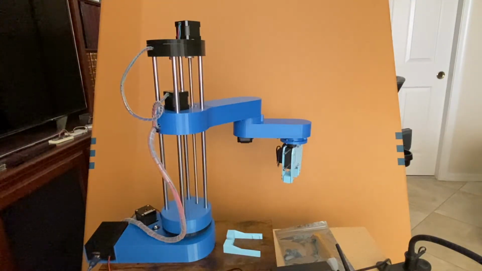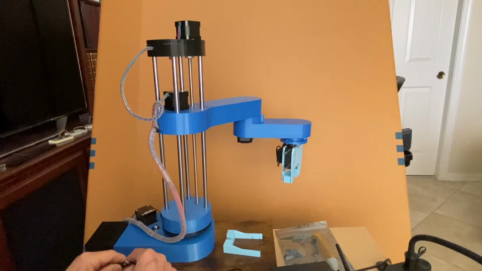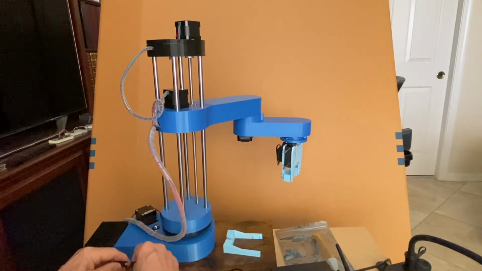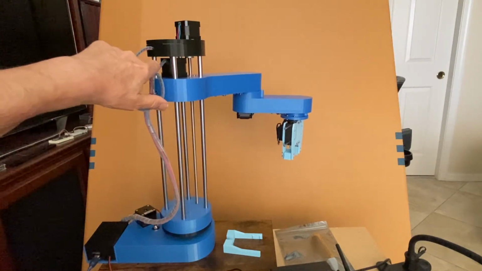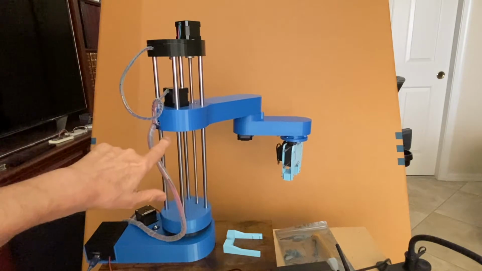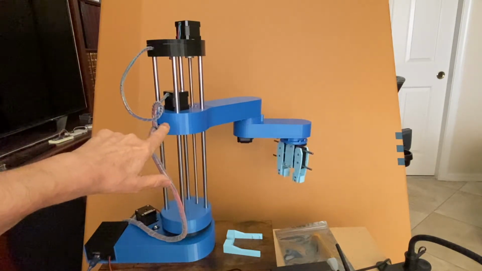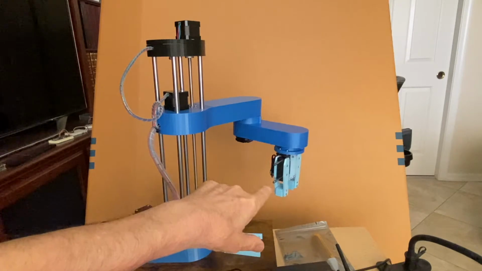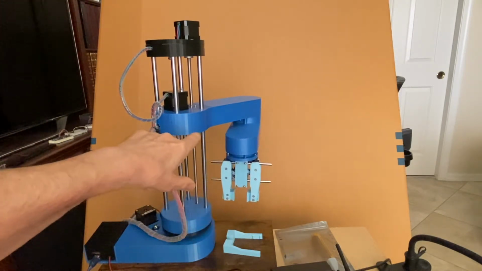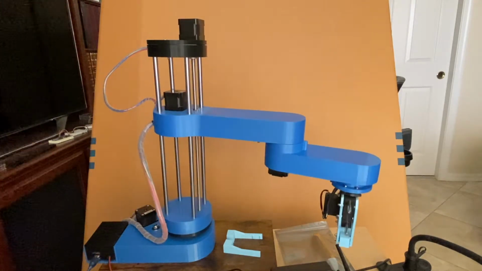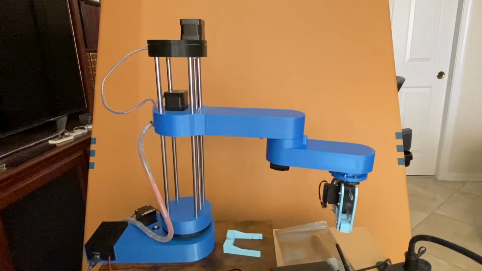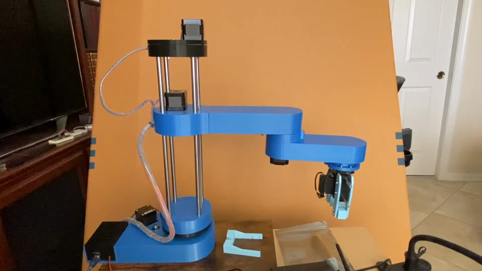Okay, what I need to do is plug it in, and we'll see it go back to its zero position. Now the Z-axis is going up to a limit switch, and when it hits the limit switch, it goes down to the same exact spot every time. The gripper was going into its normal position. The arm goes to a limit switch and goes back to a single position. And then it goes back to the exact position we saw before. So this is the zero position.